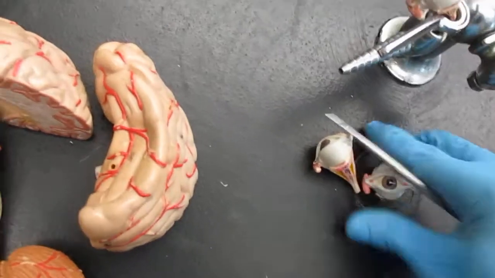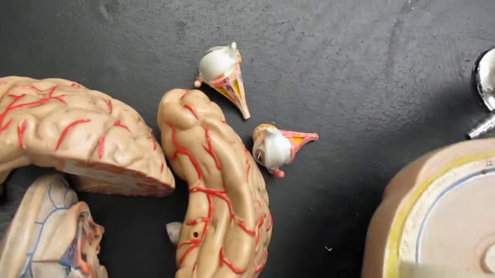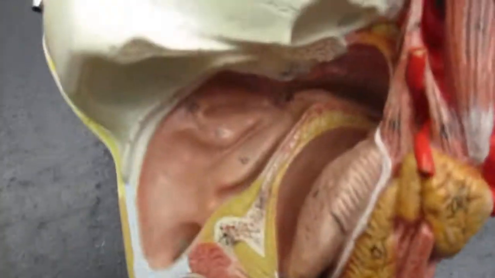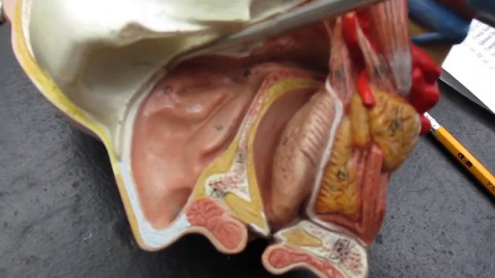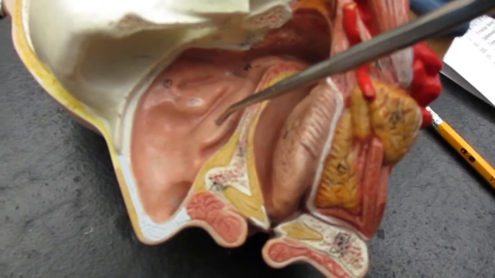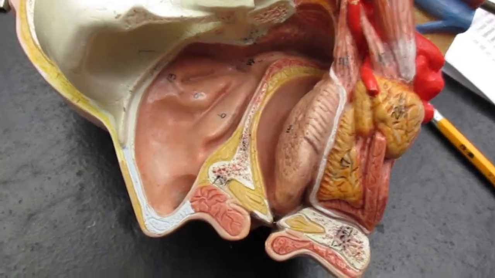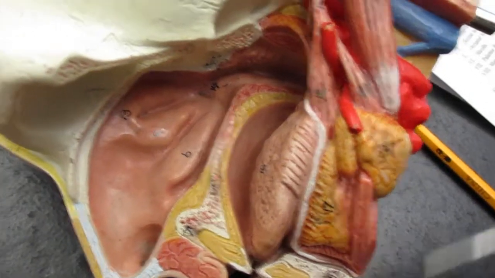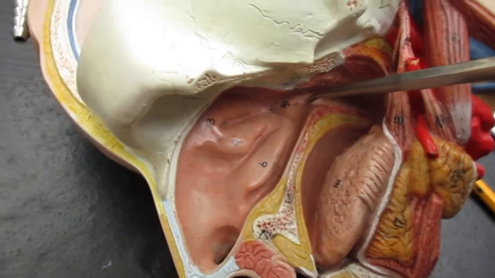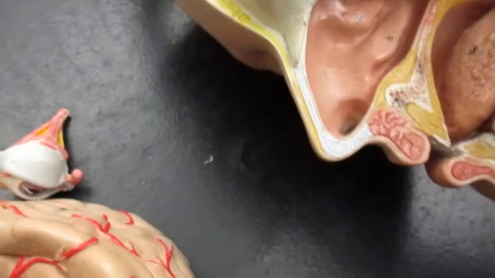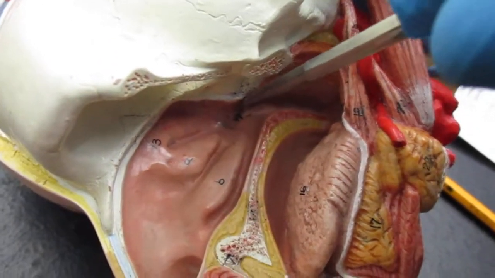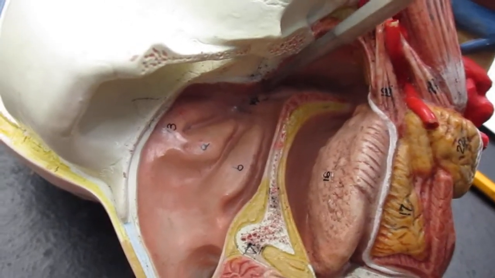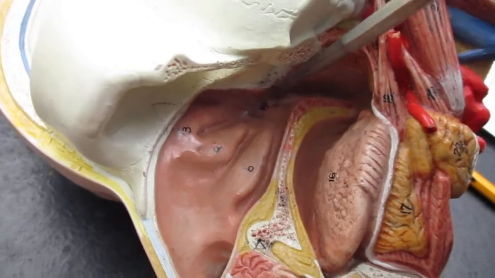Let's look at some more structures. And we can see right here that we have the superior turbinate, middle turbinate, and inferior turbinate. This big long word right here, ostium pharyngeum tubae auditivae, is where the eustachian tube goes into the pharynx. So that would be this structure right here within the pharynx. I don't know if you can see that, but you can see it on the PowerPoint document.